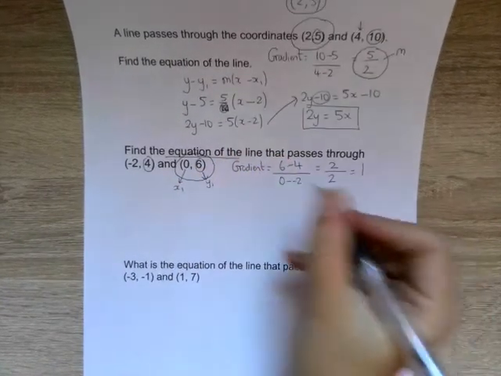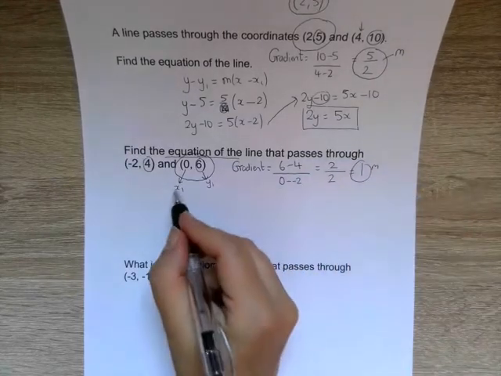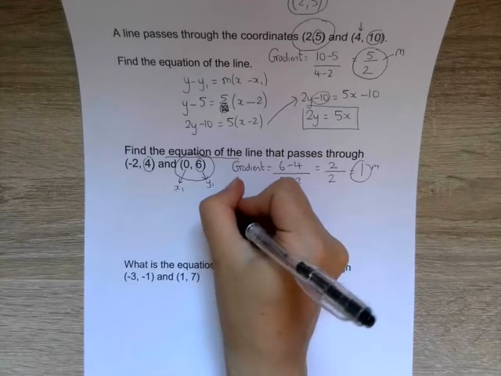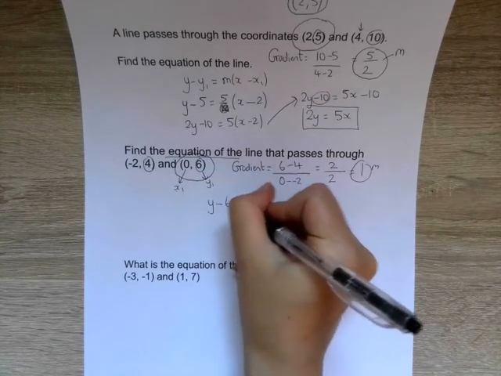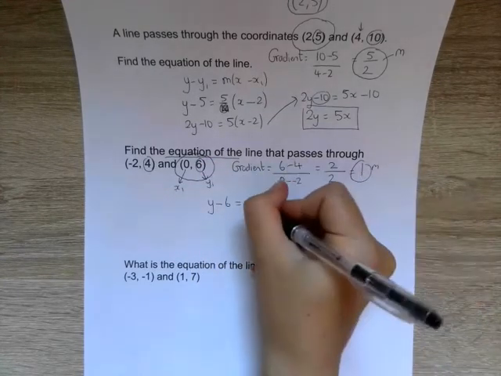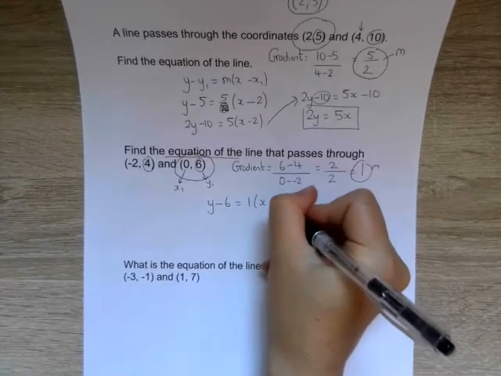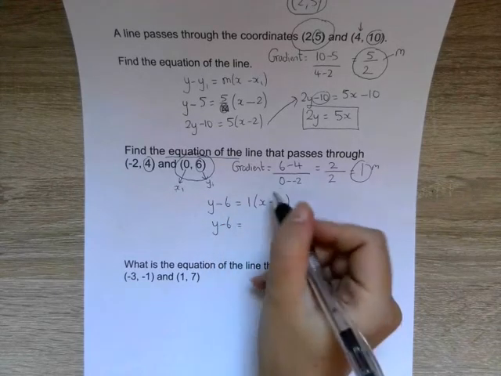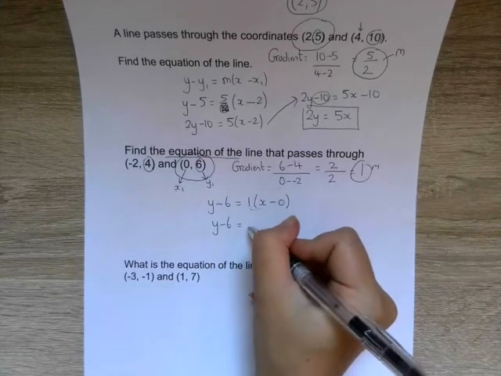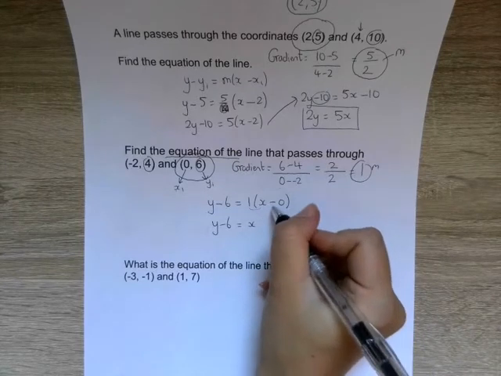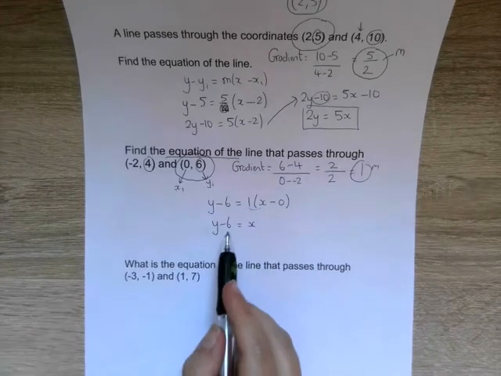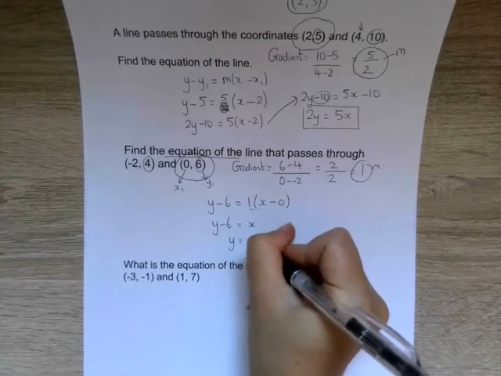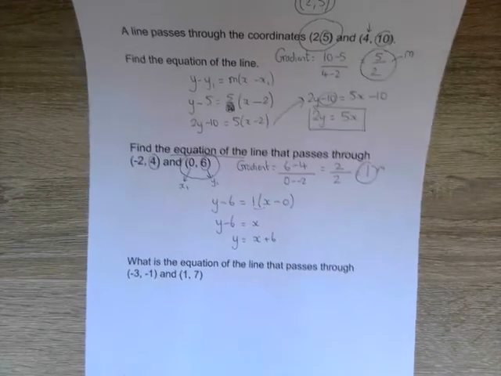So the gradient is 1, that's my m. Here's my x1, y1. So what am I going to use? It'll be y minus y1, so y minus 6 equals m, which is 1, brackets x minus, and then it's just 0, isn't it? This time there's no fraction to get rid of, which is nice, so we can just times out our brackets. So 1 times x is just x, and 1 times 0 is nothing. Now I would just get rid of that minus 6 by doing the opposite, which is to add 6, so y equals x plus 6.